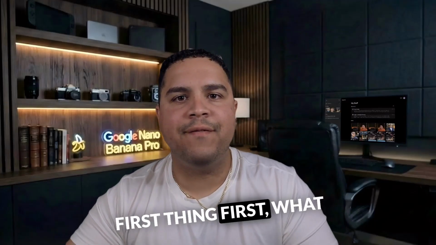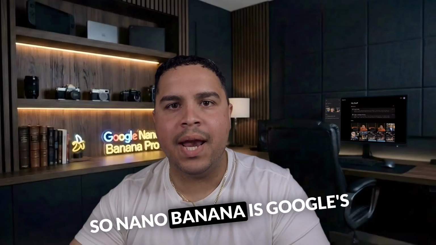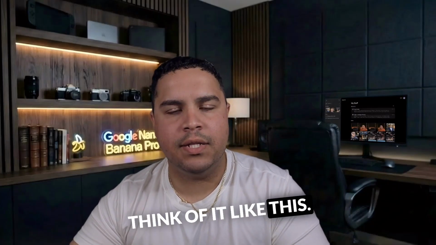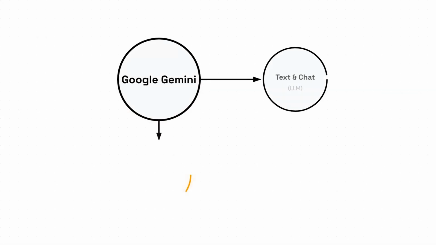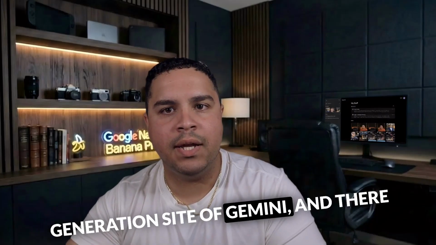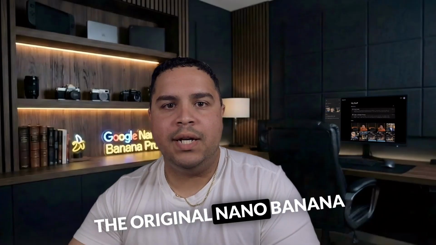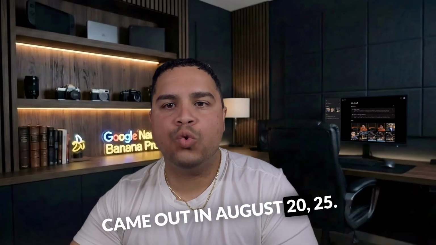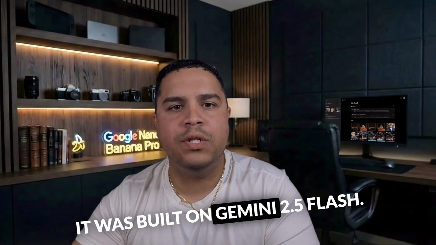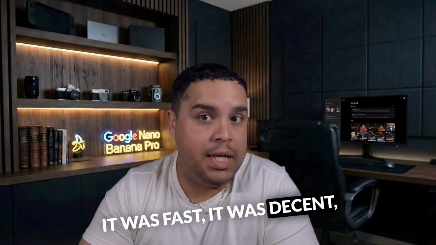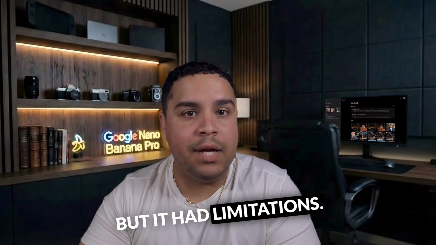Alright, first things first, what actually is Nano Banana 2? So Nano Banana is Google's AI image generation family. Think of it like this. Google has Gemini for text, right? Nano Banana is the image generation side of Gemini. And there have been 3 versions so far. The original Nano Banana came out in August 2025. It was built on Gemini 2.5 Flash. It was fast, it was decent, but it had limitations.